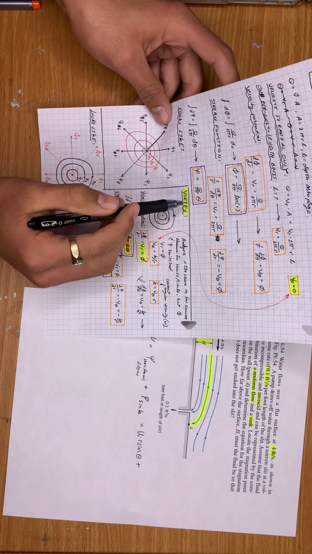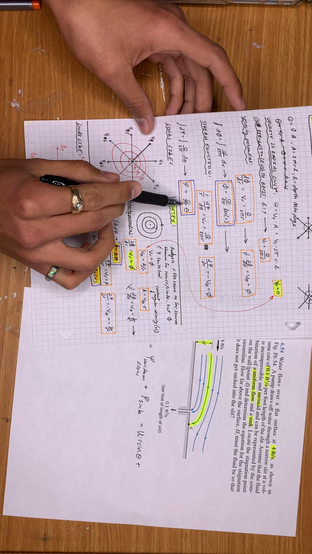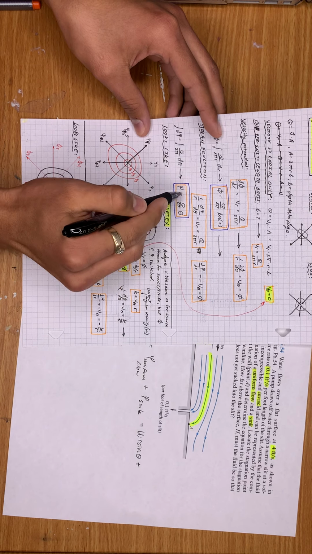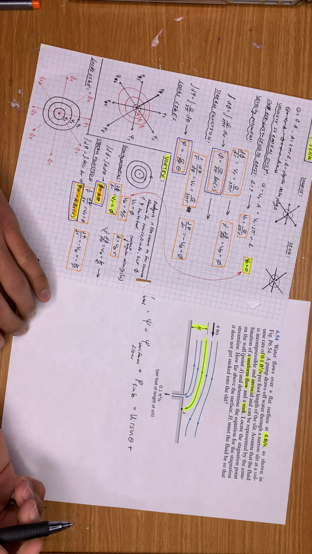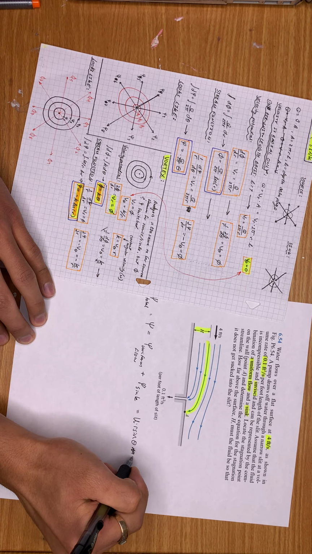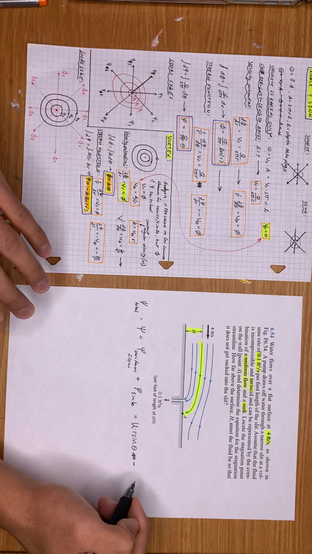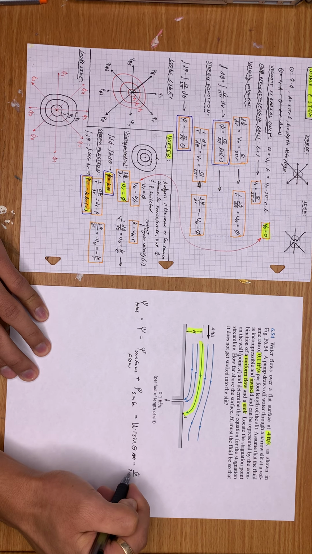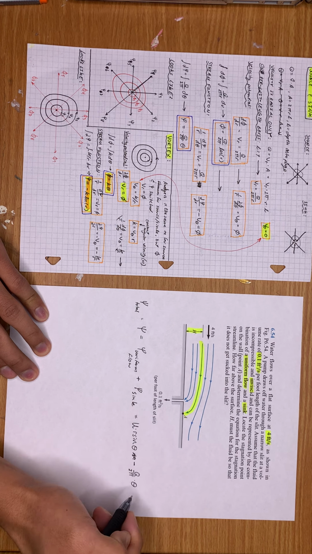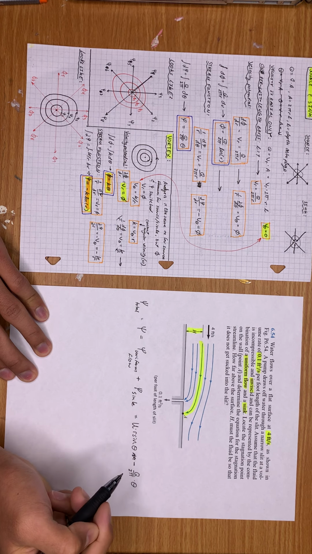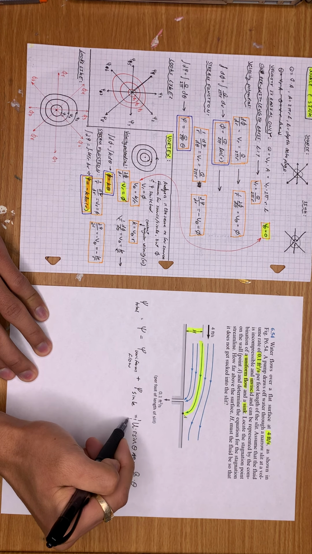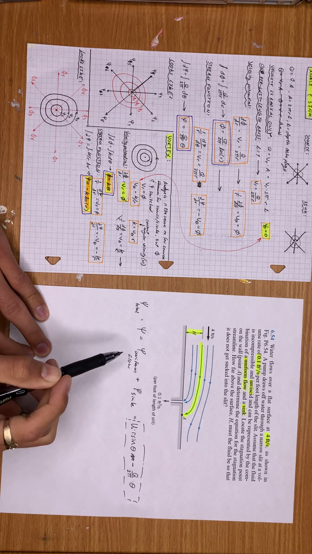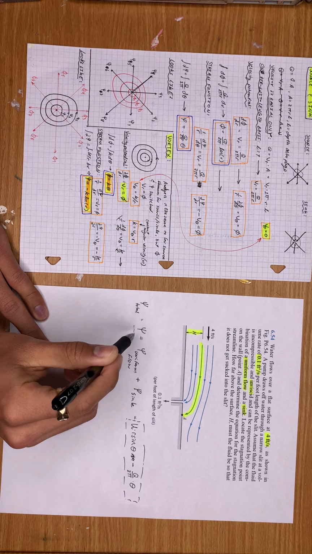For a source, it is positive q over 2 pi times theta, but for a sink it's going to be negative, minus q over 2 pi times theta. So here is one of our main expressions that we will use, the total streamline function.